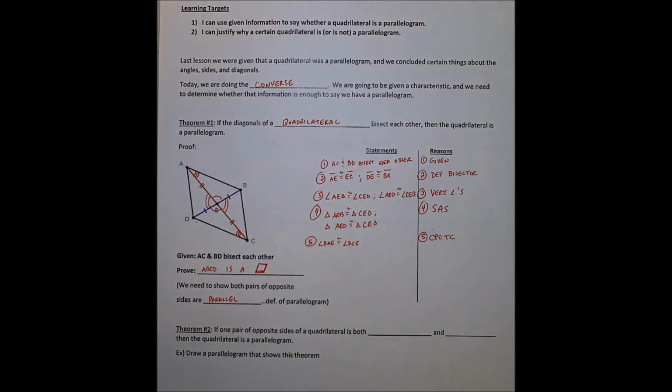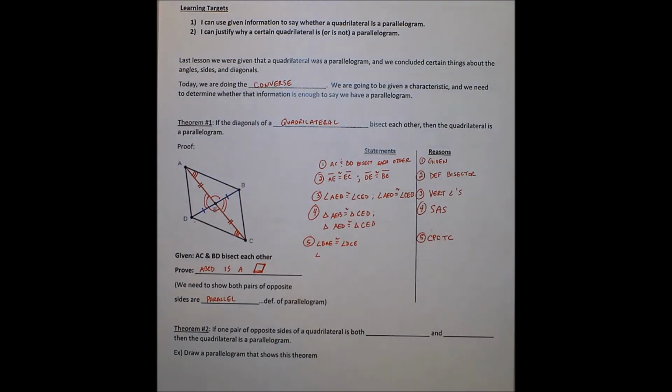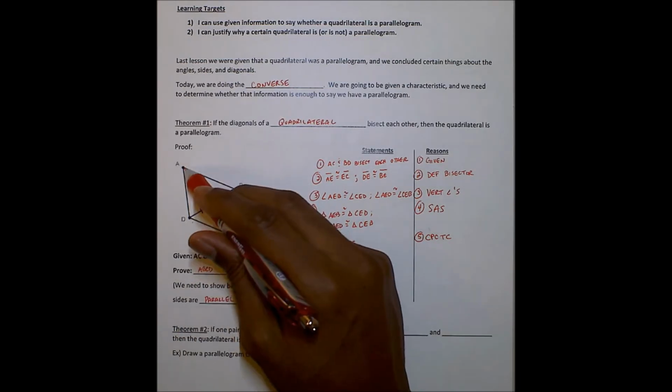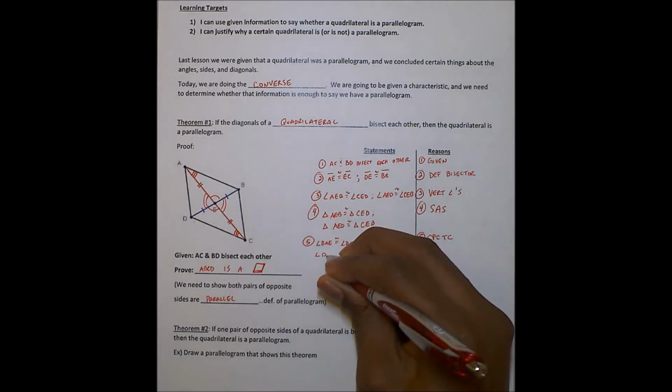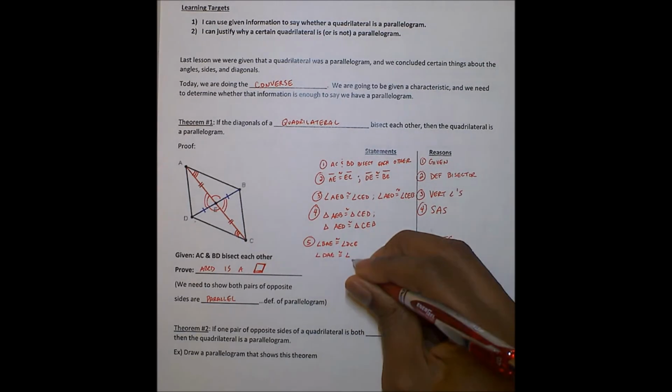And I can also say, from the other triangles that we set up, that angle DAE is congruent to angle BCE.